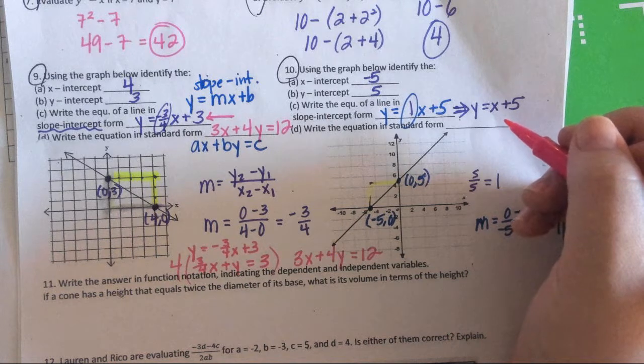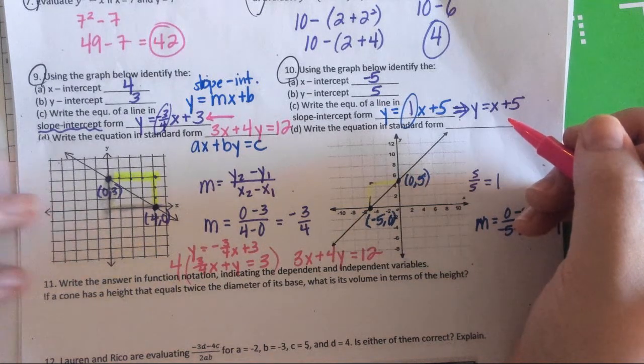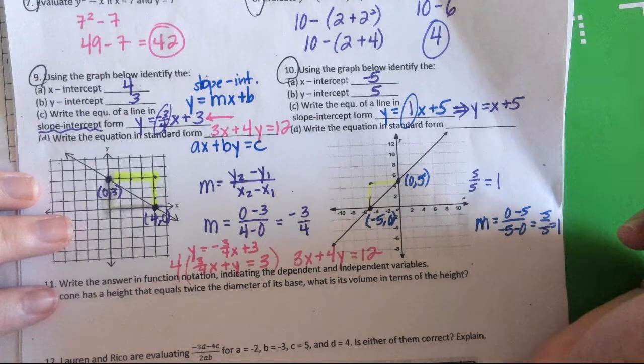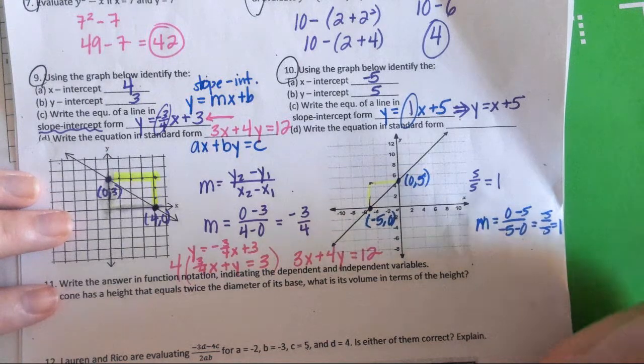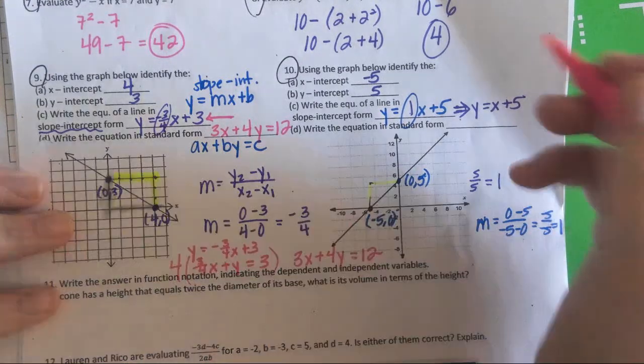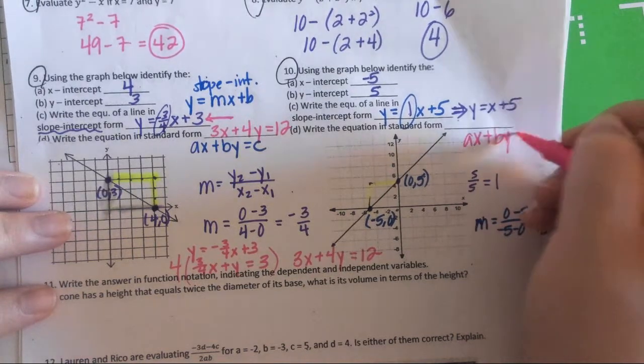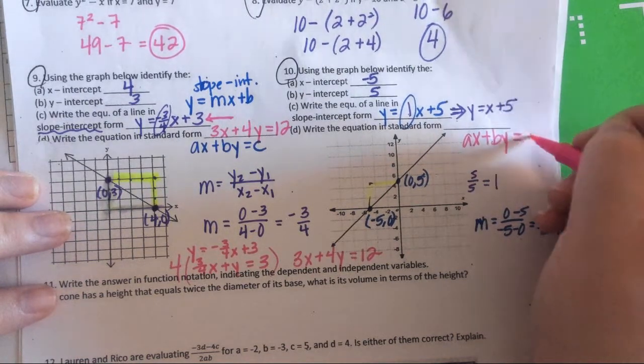Now that you mentioned it, mine was the same. Let me remind you again, we want the x first, then the y, then equals, and then a number.